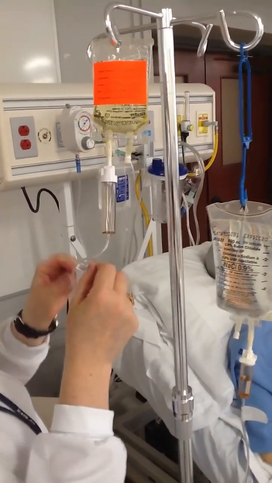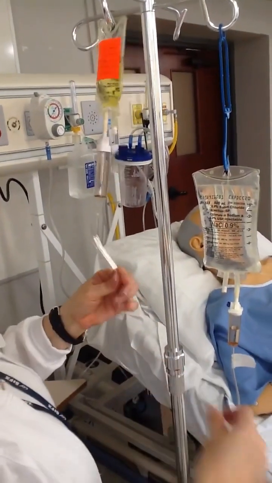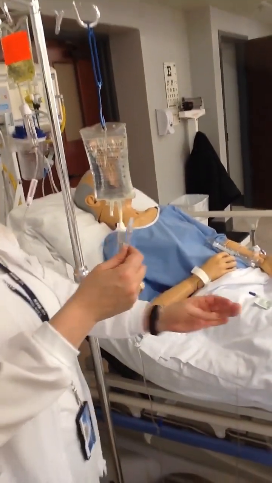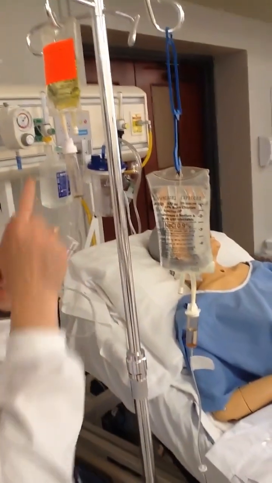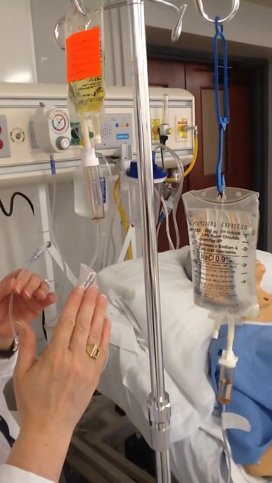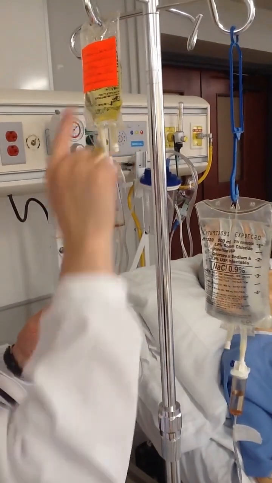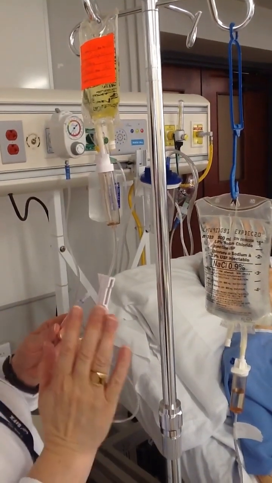So once you have that all spiked, now we have to prime it. And so I'm glad the camera's nice and close. You can stay right up here, Mr. Cameraman, if you would please. First thing that I'm going to do before I prime, and priming means we're going to push all of the air out of the tubing with fluid. So because there's medication in here, we don't want to waste a drop.